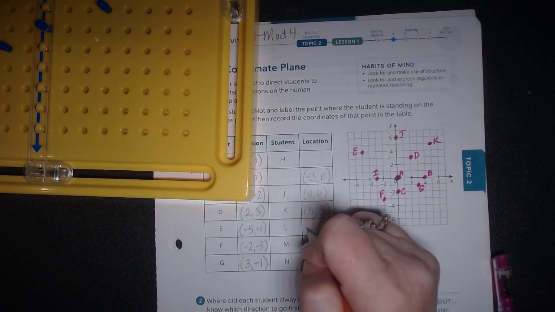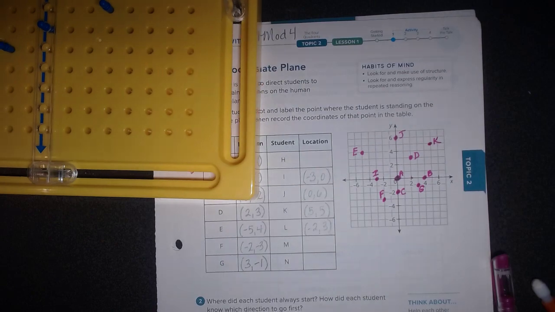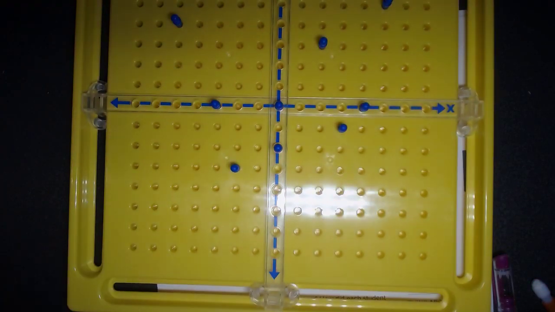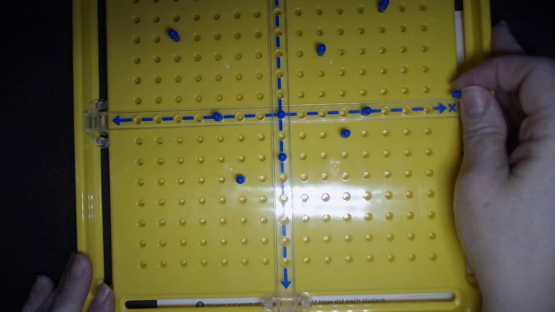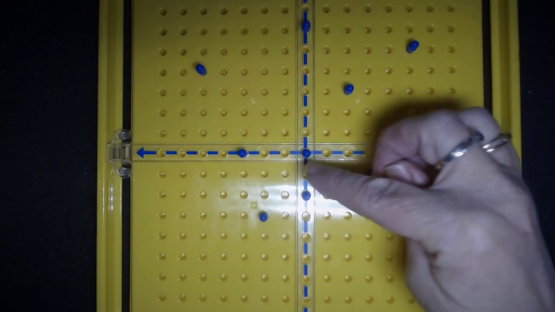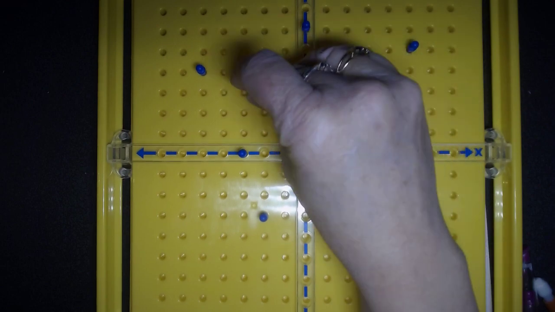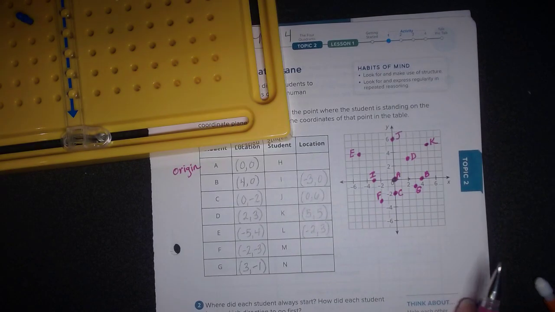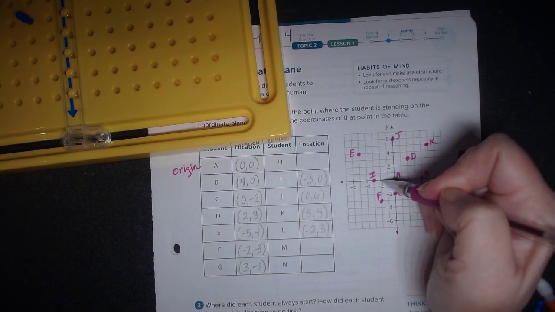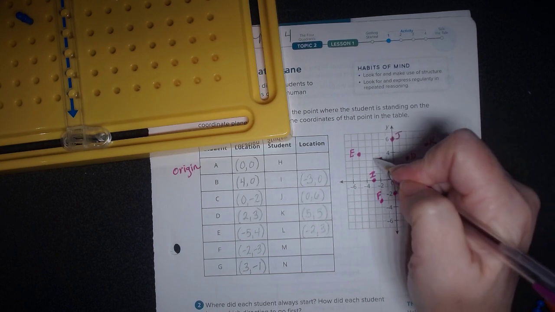Student L is at point -2, 3. So from the origin, -2 will go left, 1, 2. 3 is positive, so up 1, 2, 3. Putting that on my coordinate plane. -2, 1, 2, positive 3, 1, 2, 3. And that is spot L.